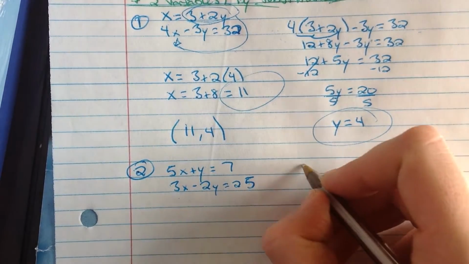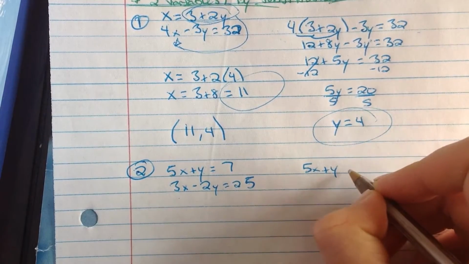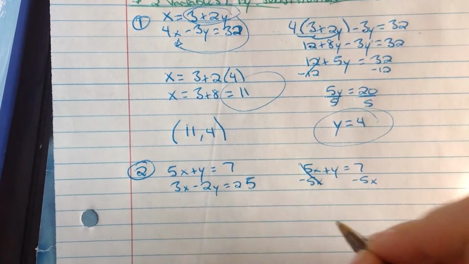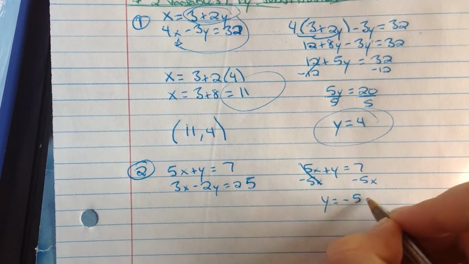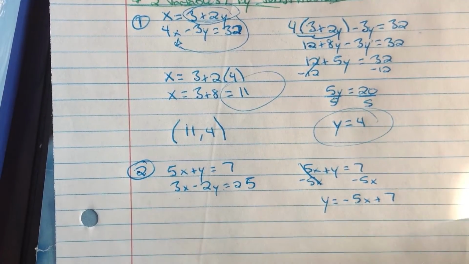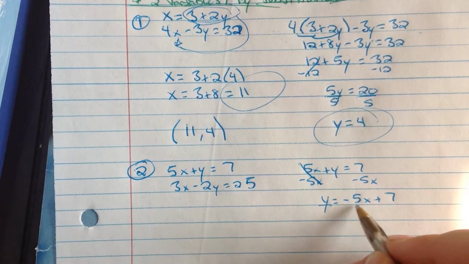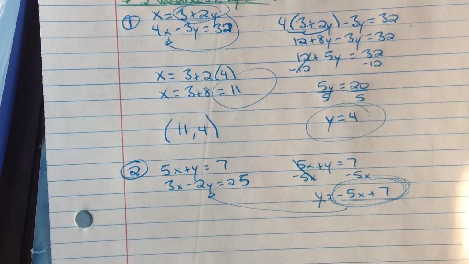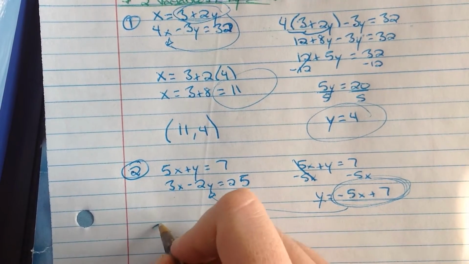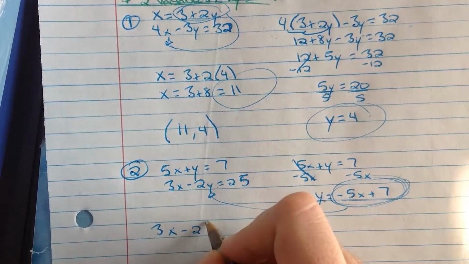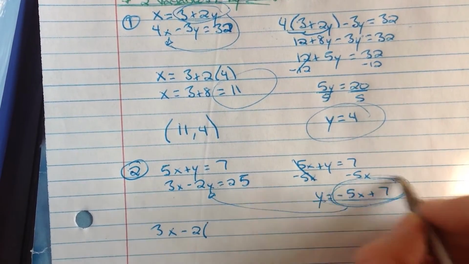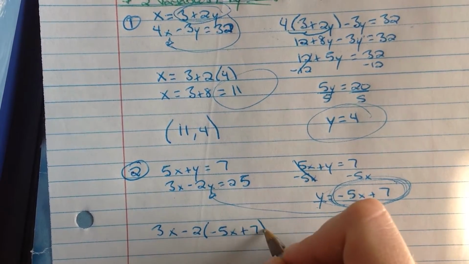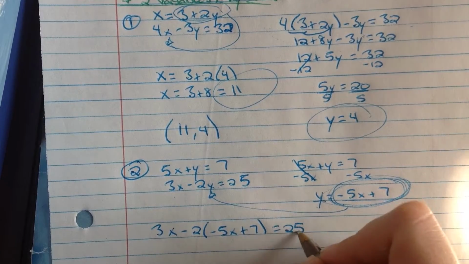So taking 5x plus y equal to 7 and solving for y, I subtract 5x from both sides and I get y equals negative 5x plus 7. Now that I know what y equals, I'm going to plug it in for the y in the other equation. So I get 3x minus 2 times y, well, y is equal to negative 5x plus 7, equals 25.